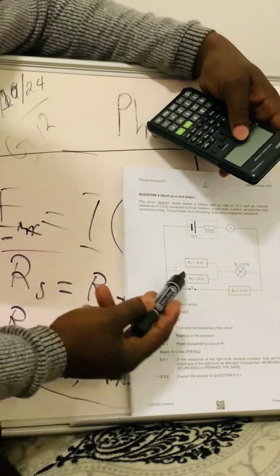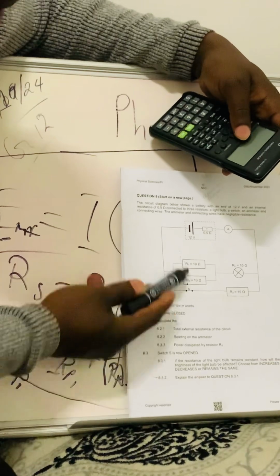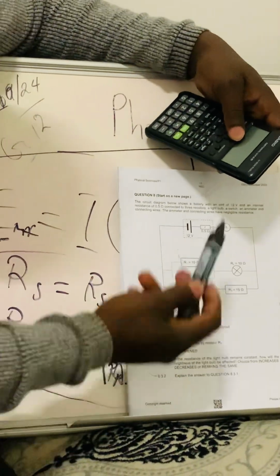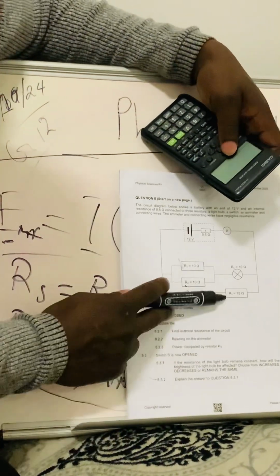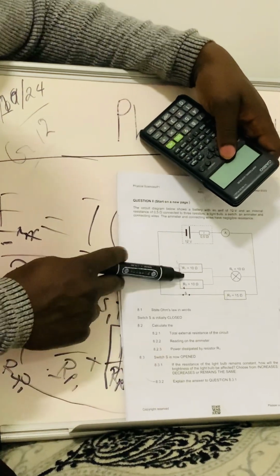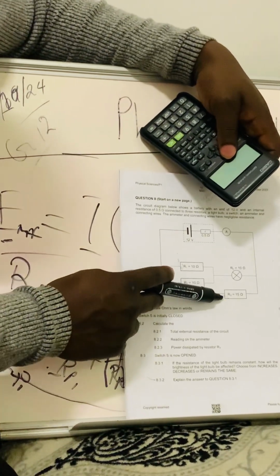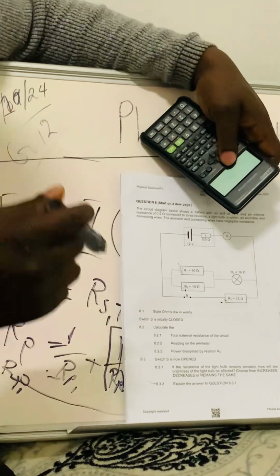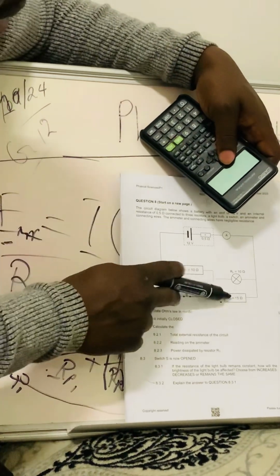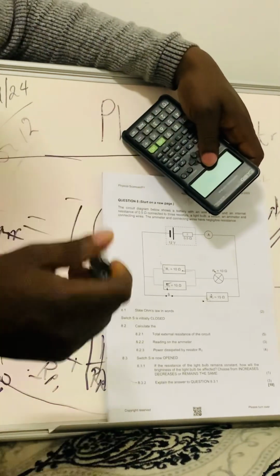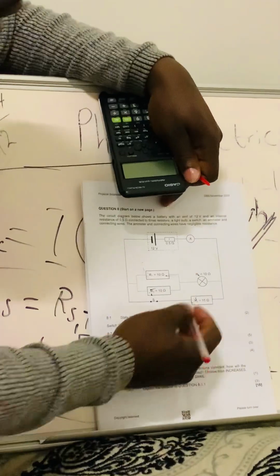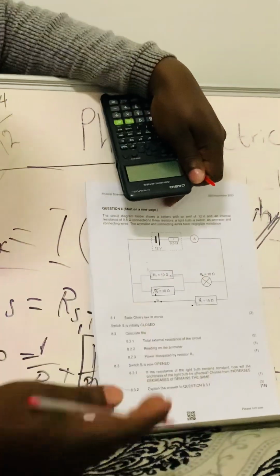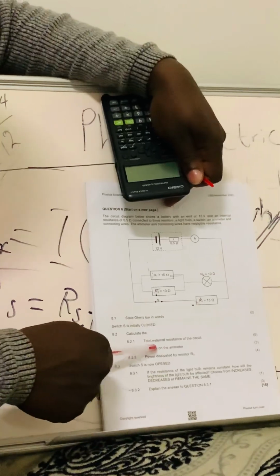How to get it is to look for the R parallel. After we have looked for R parallel of these two using this formula, then we are going to add it to this one because they are in series. Then you are going to add it to this one, because now these two and this one are in series. So that's how we are going to get it. Then we are going to have the effective resistance. Because this is going to be 1 over RP, we are going to have 15 added to this one. Then we're going to get it. Then there is the reading on the ammeter.